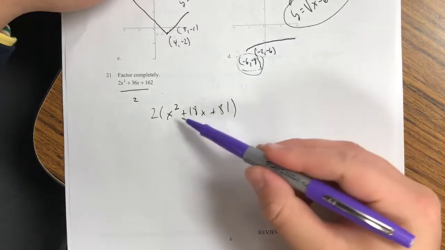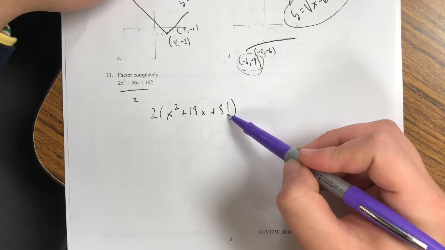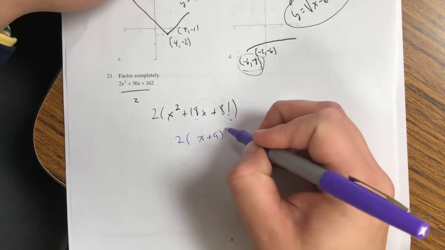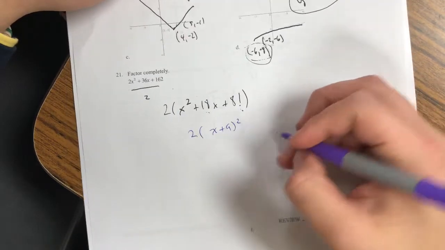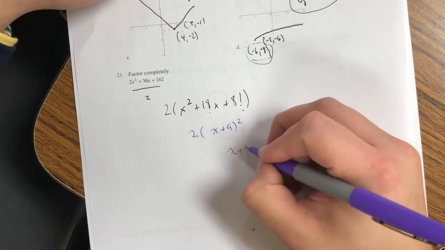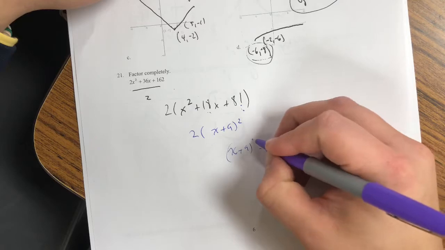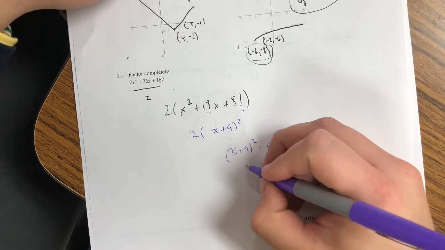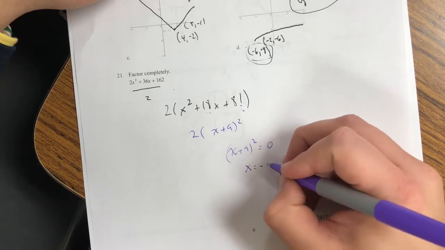You should right away be seeing the pattern. 9 times 9 equals 81. 9 plus 9 equals 18. So we're going to get (x plus 9) squared. It's going to be a double root. So you set that equal to 0. x plus 9 equals 0. Take the square root of both sides. You get x equals negative 9.